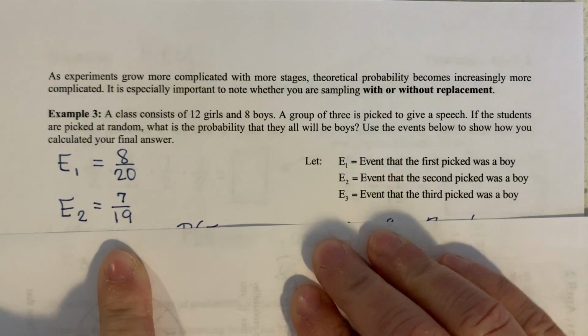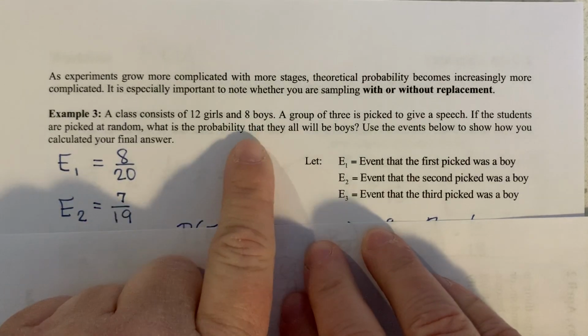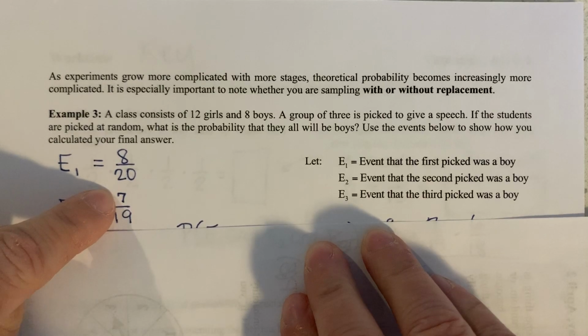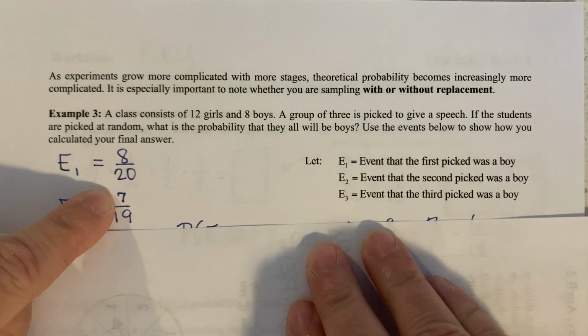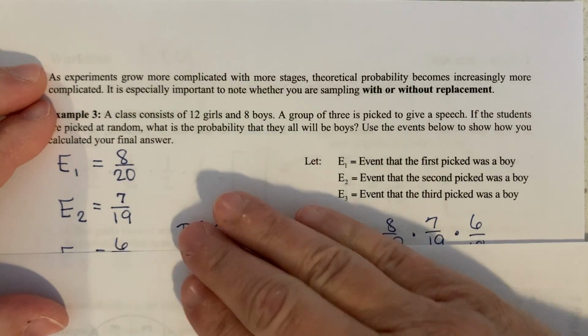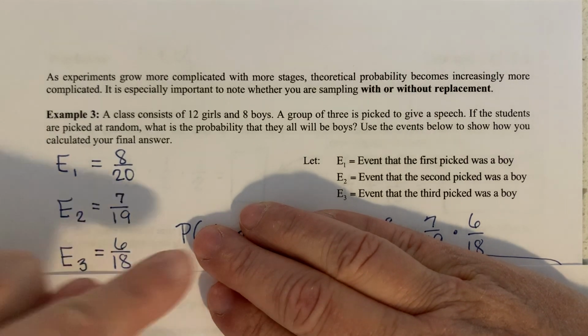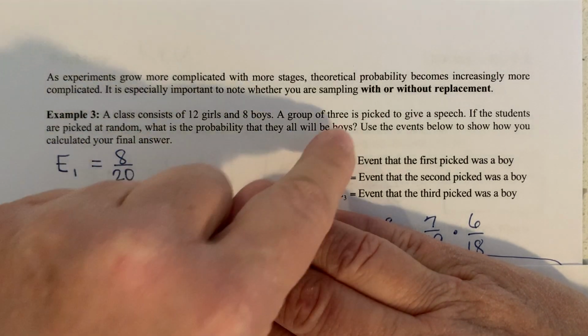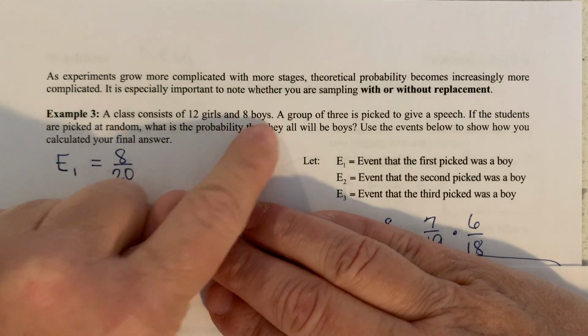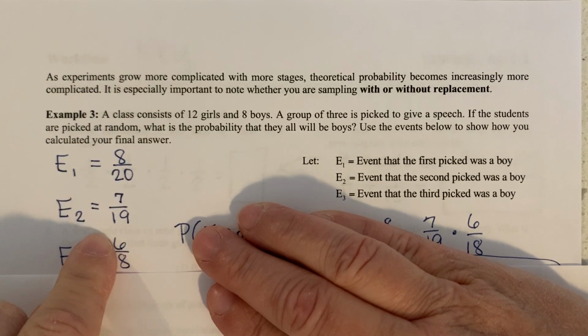All right, and then what if I want to choose a third boy for the speech? Well, now I've already picked 2 boys' names. So what's the probability I'm going to pick a third boy? Well, now I only have 6 boys, and I only have a total of 18. So now I have 6 out of 18. So does that make sense? My first random shot at picking a boy to give a speech was 8 boys out of 20 students. Once that boy's name was picked, it wasn't an option anymore to pick him. So the second chance would have been 7 boys out of 19, and so on.